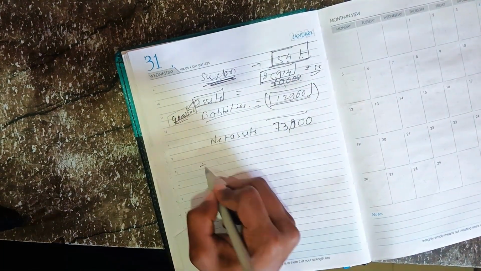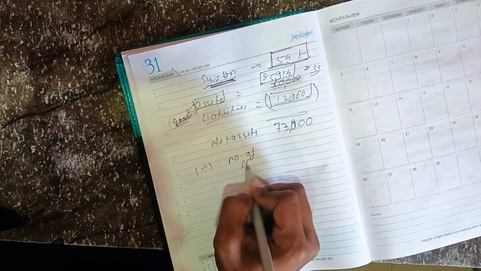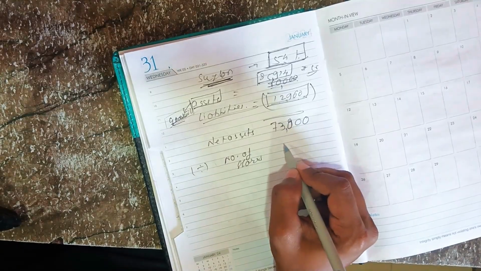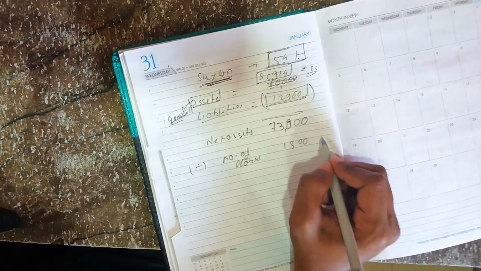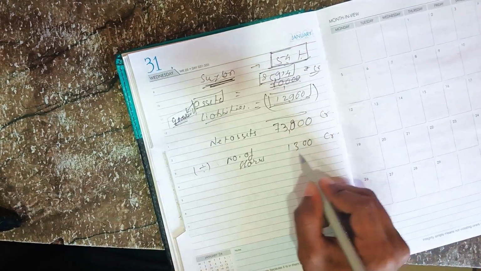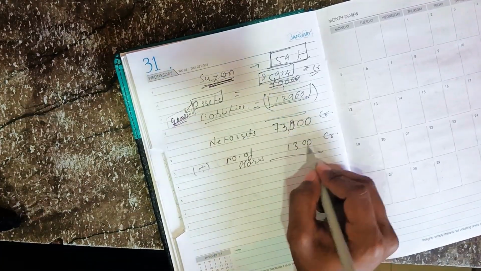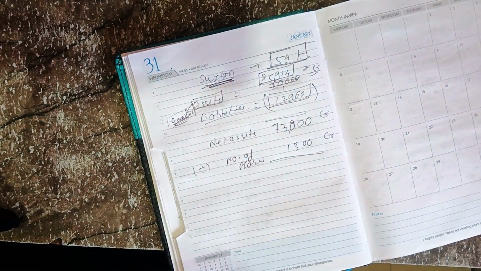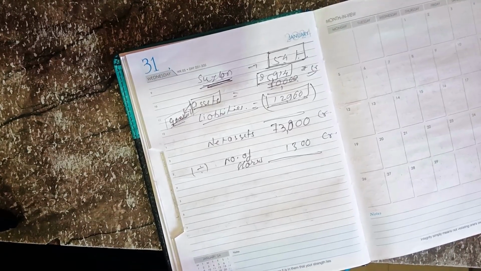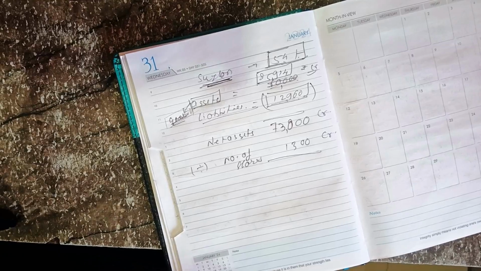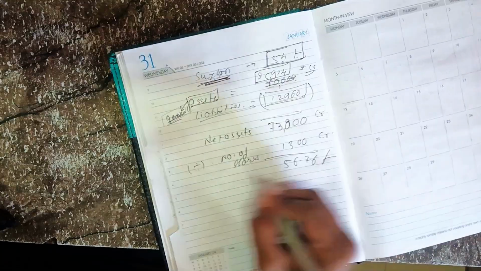Now as we divide it by its number of shares, which are almost 1300 crores, these values are in crores, after dividing it we will get almost 56 rupees point 76 as its intrinsic value.